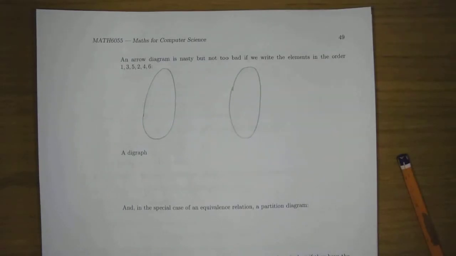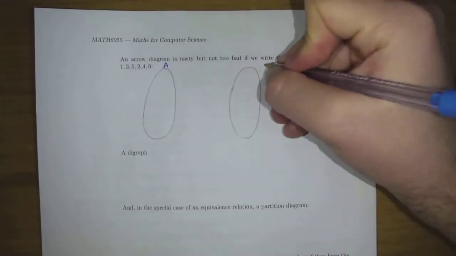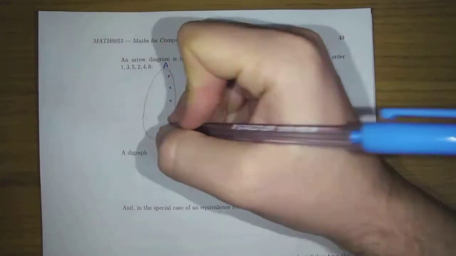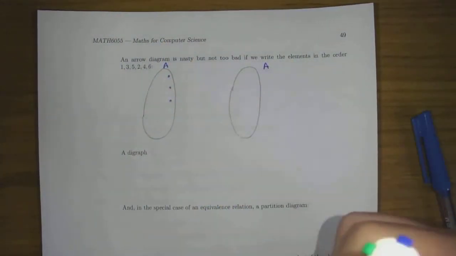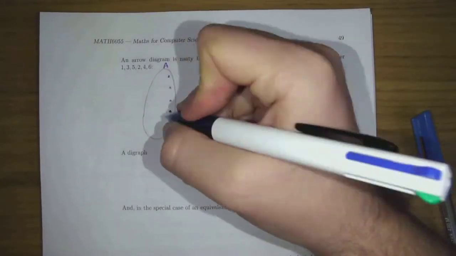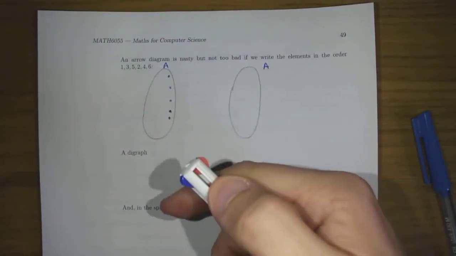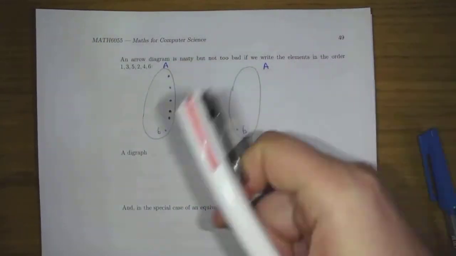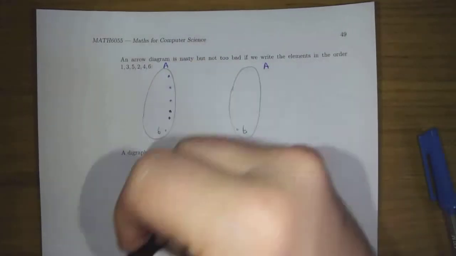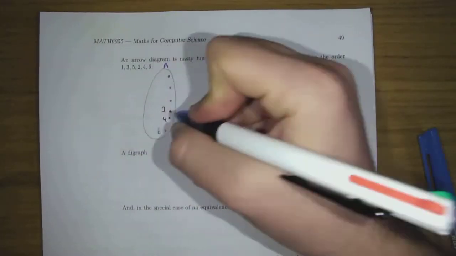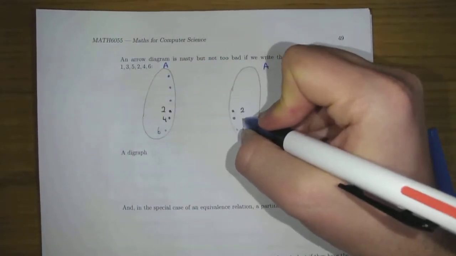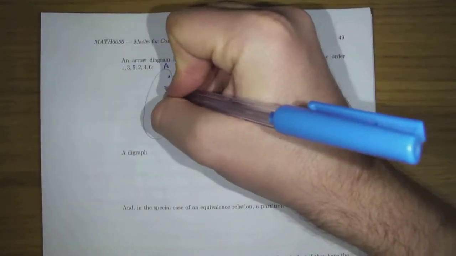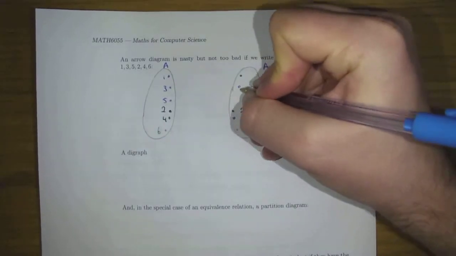So this is the set A, and I'm saying I want to write in there 1, 3, 5. So let's keep the colors going. 2, 4, and finally 6. 2, 4, and finally what have we got? 5, 3, 1, 1, 3, 5.